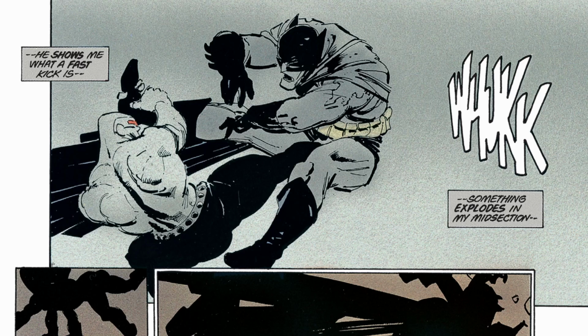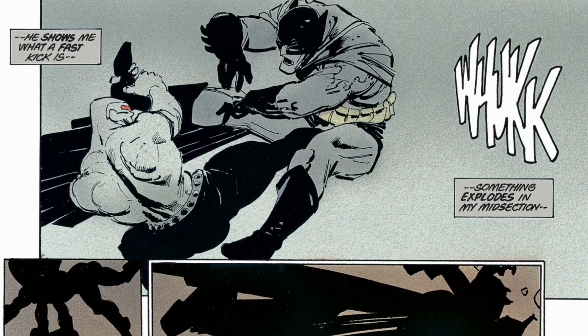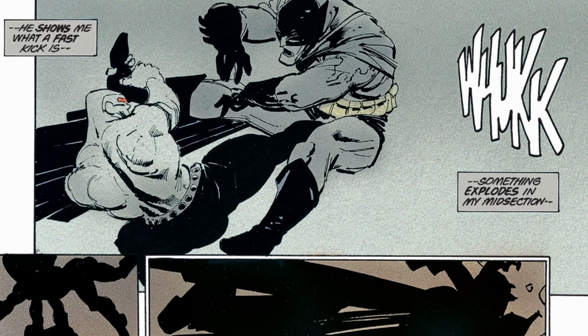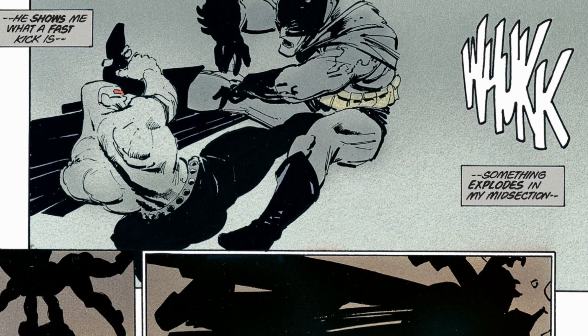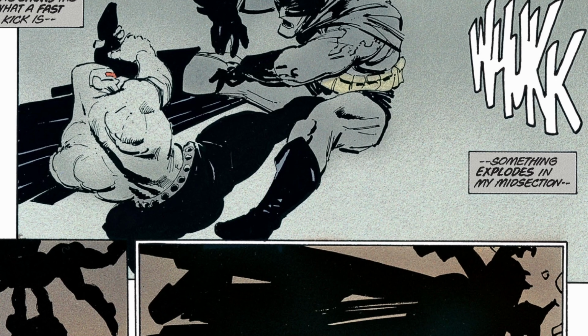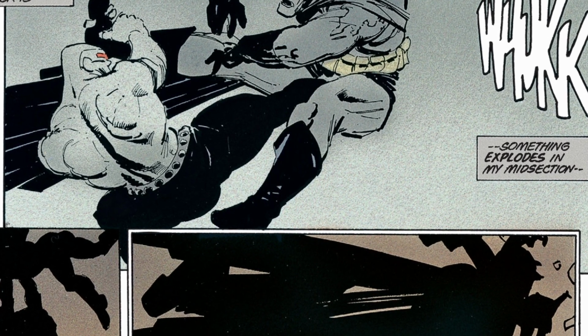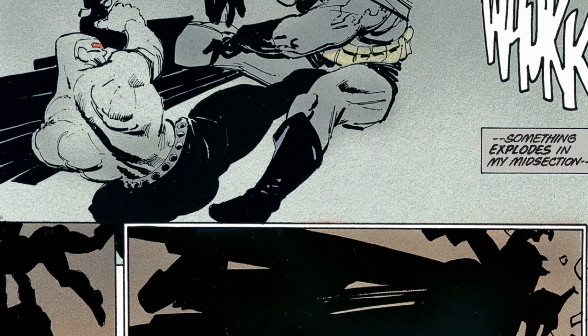So in The Dark Knight Returns, he talks about how something in his abdomen explodes upon impact, right? That creates a very distinct pain in your own gut. You can feel that yourself. You're like, ooh, damn, that adds impact to the kick. It shows how hard it is. It also shows how much Batman is struggling to keep up with this guy.